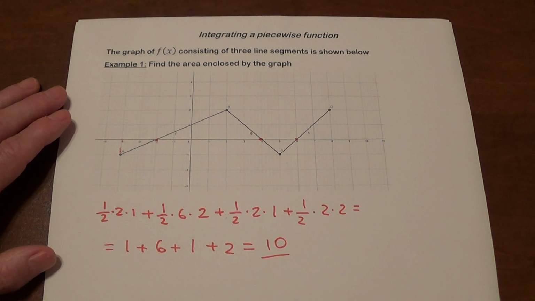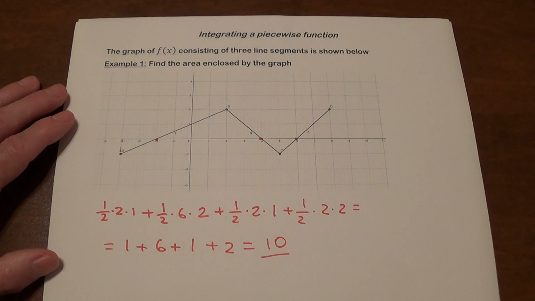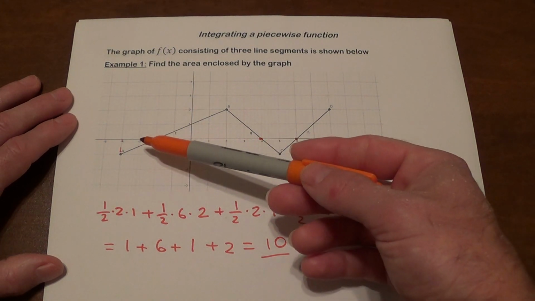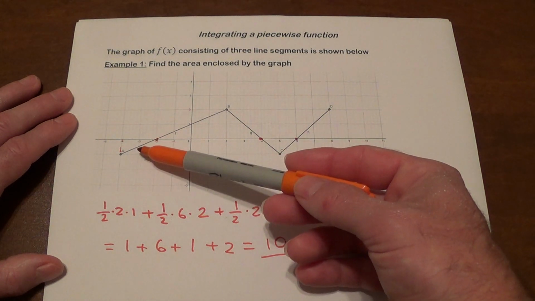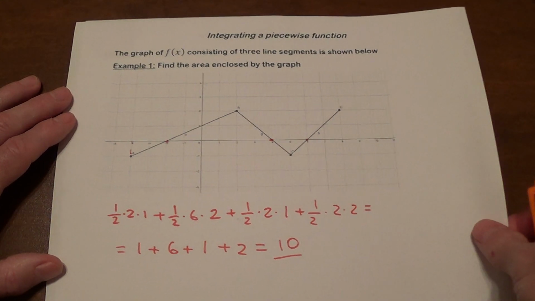That's area. You should know by now that the area and the value of an integral are not necessarily the same thing. And what we have here is some of these triangles that are below the x-axis and some that are above. And that's going to matter when we integrate this.